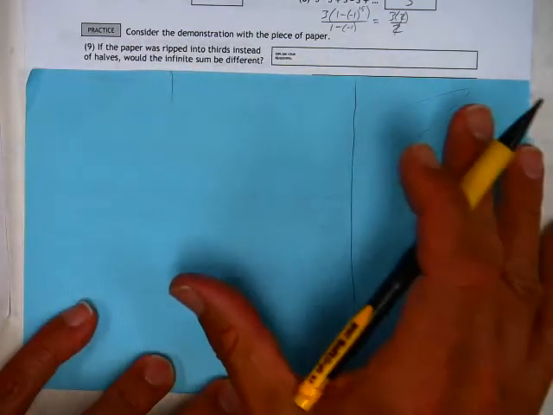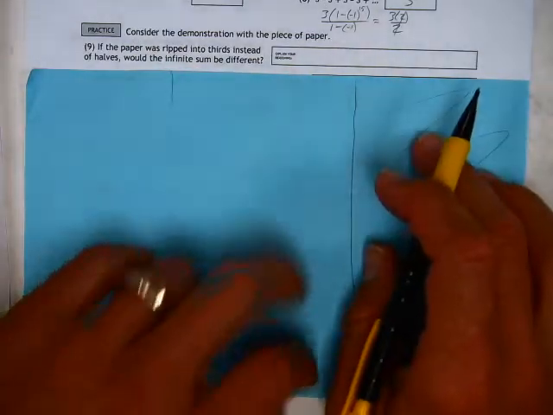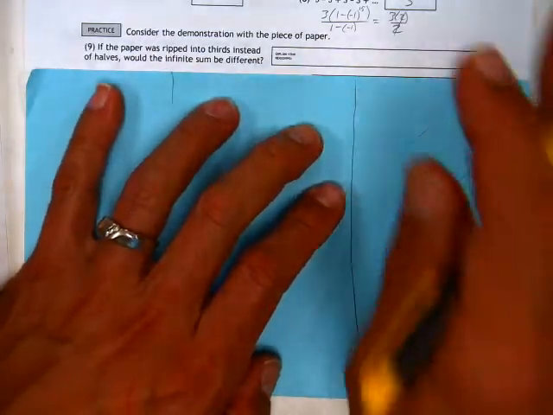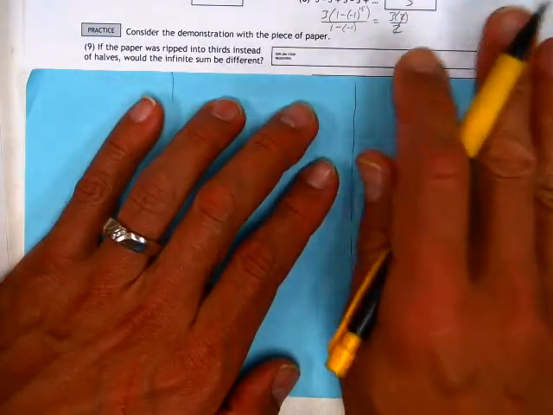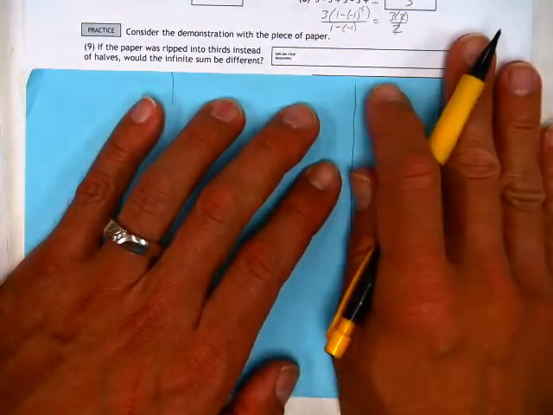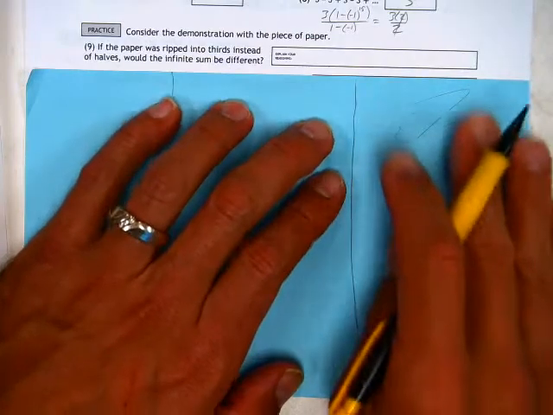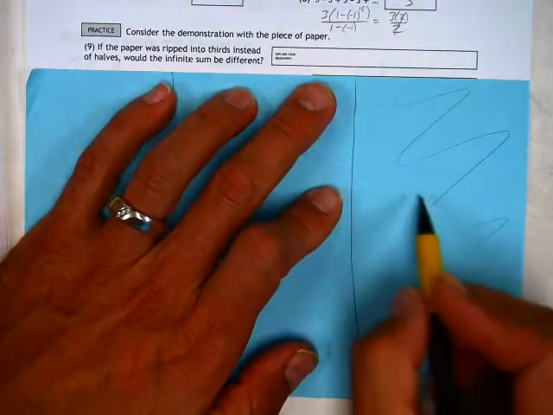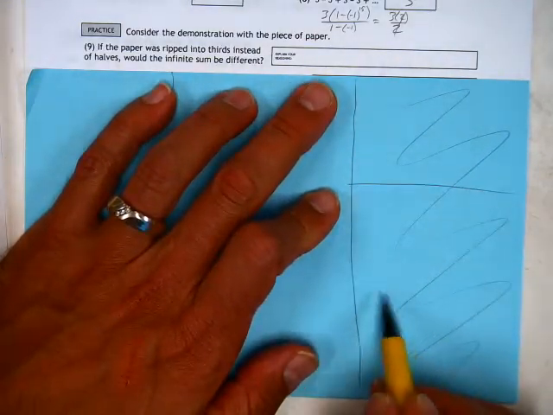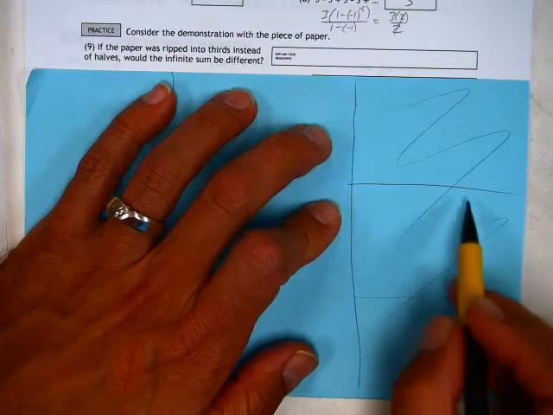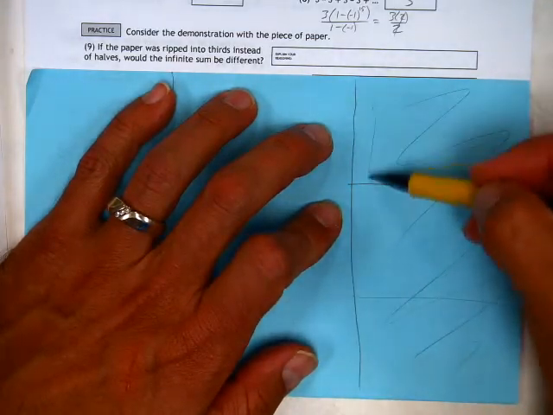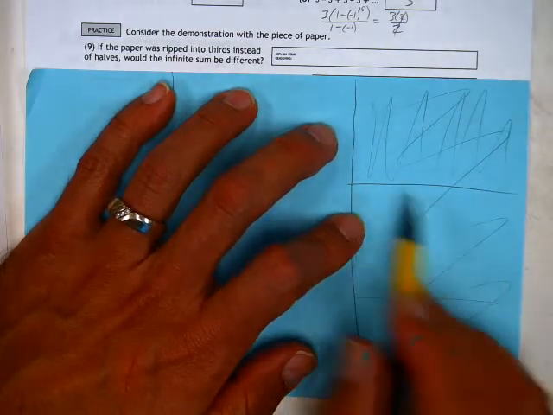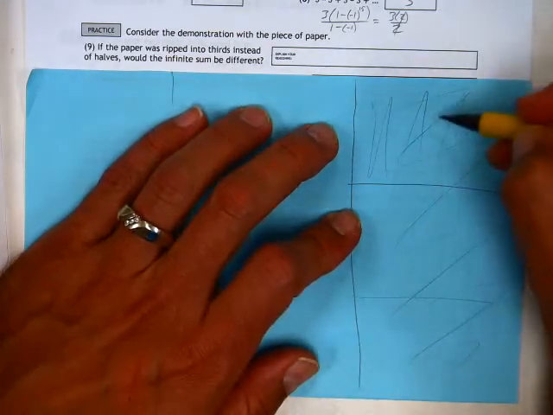Okay, I'm cutting things in, well, actually this is the shaded region, so this is what I have left. I'm cutting things in thirds. So if I'm cutting something into thirds, then this is what I have left. Now what I have left, I'm now going to cut into thirds, this way and this way, where now this is the only portion that I have left, and I'm going to take that now, I'm going to cut it into thirds.